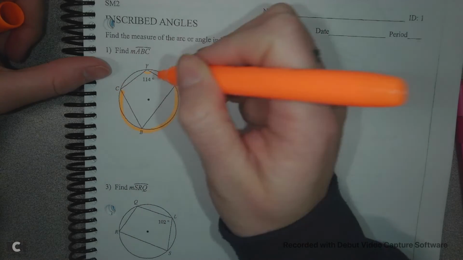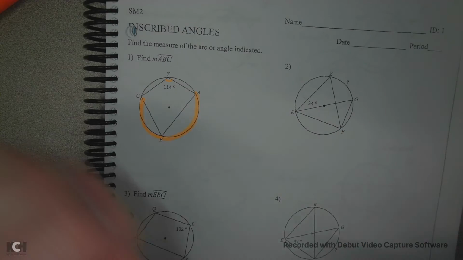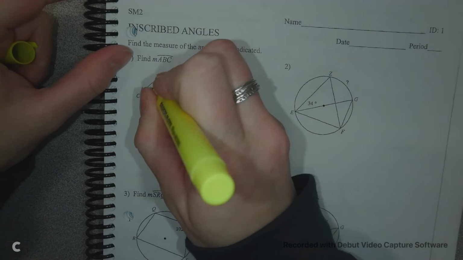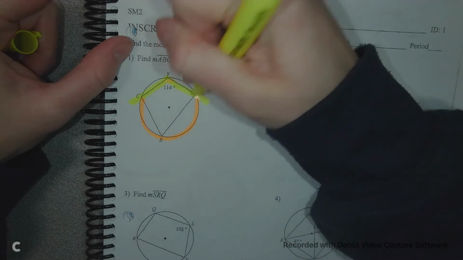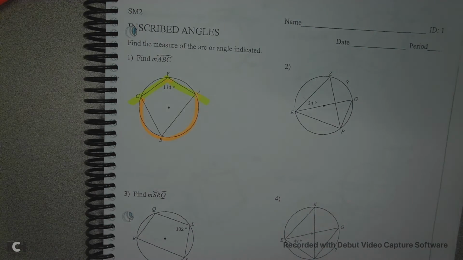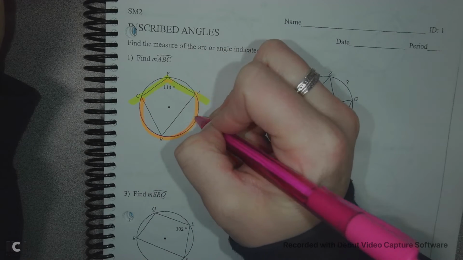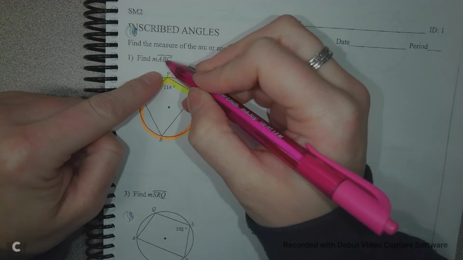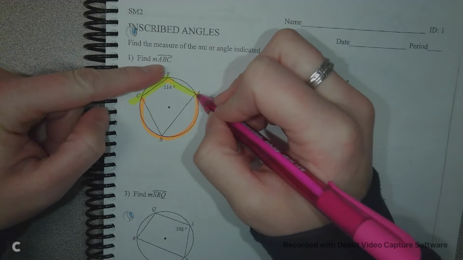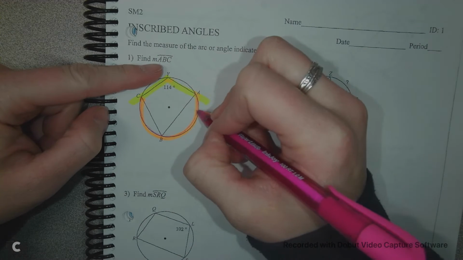So if you can see here, this angle goes from here to here, cutting our circle, our shape, and this measurement from here to here is what we're trying to figure out. The measure of arc ABC. So ABC is this big arc here.